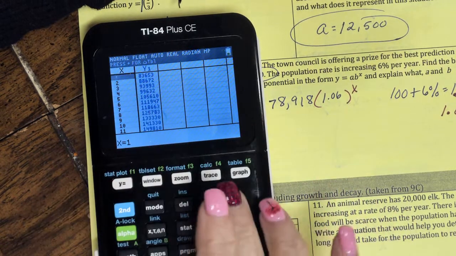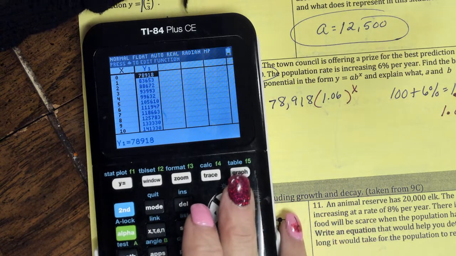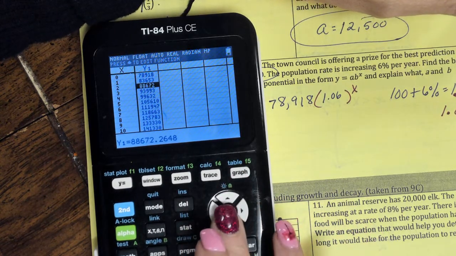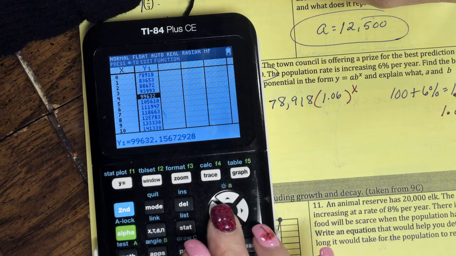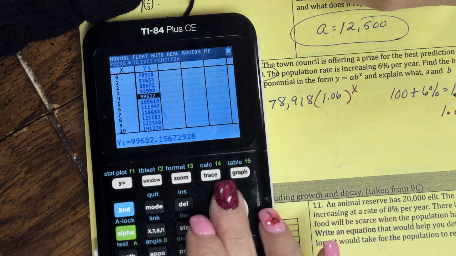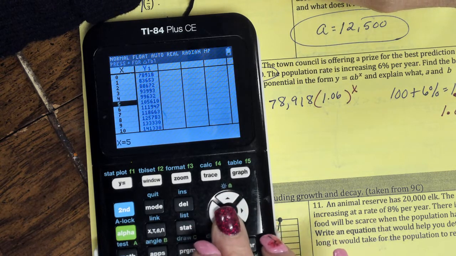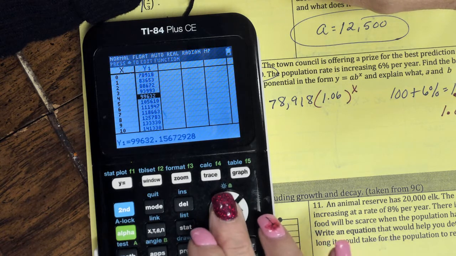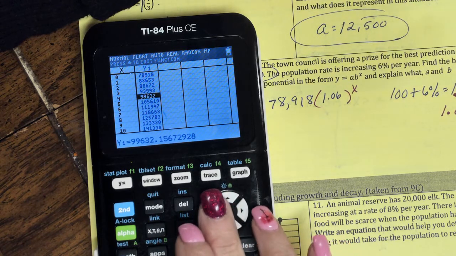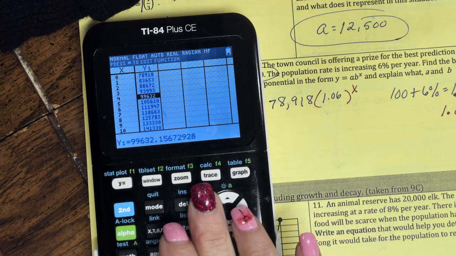All right, so my starting amount is 78,918. I want to know, when am I going to be at 100,000? Oh, looky here. When's it going to be? It's going to be sometime between year 4 and 5. Maybe year 4.1. How could I figure out exactly?